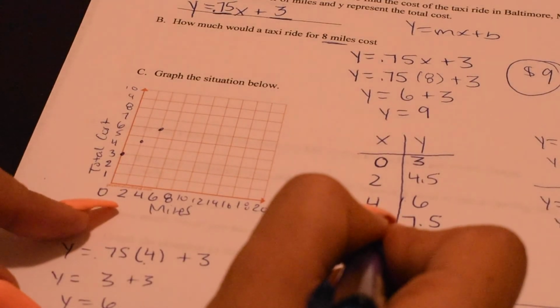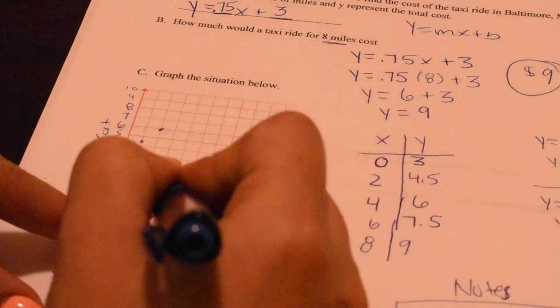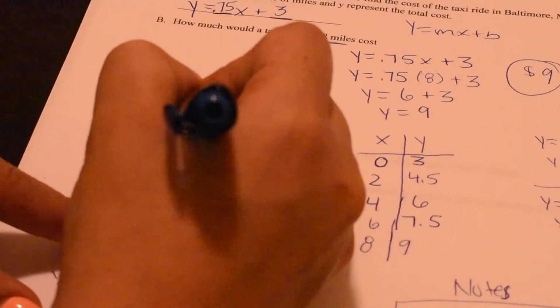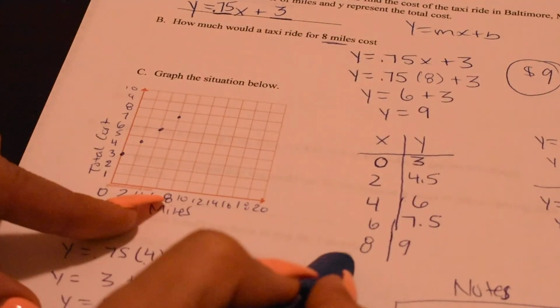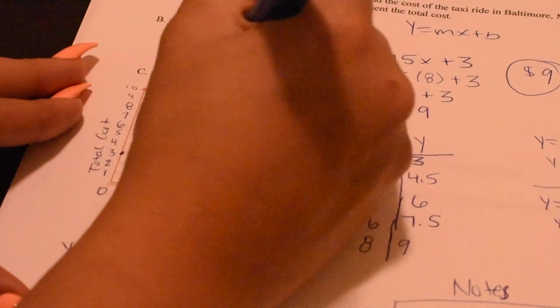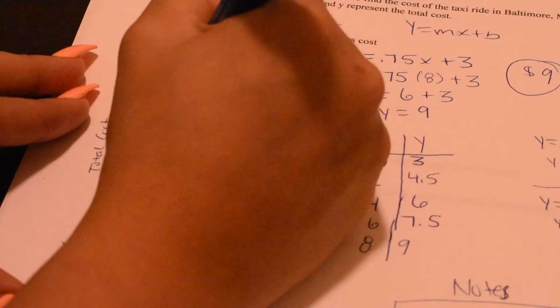At 6 miles, I pay $7.50. So my point should be right here between 7 and 8. At 8 miles, I pay $9. So at 8, I go up to 9. Now I can connect them.